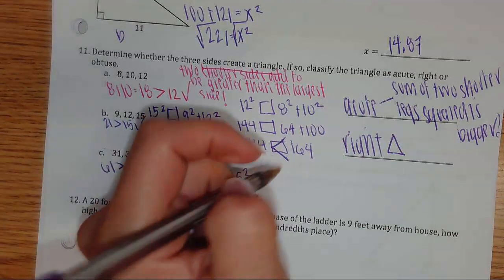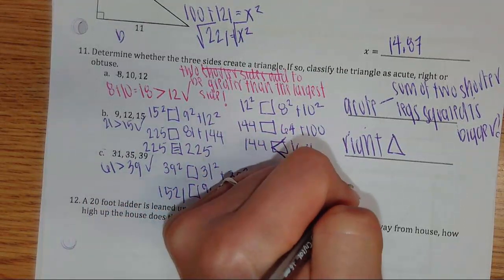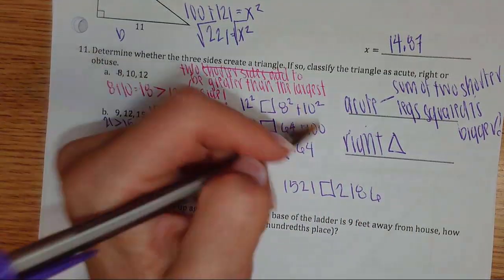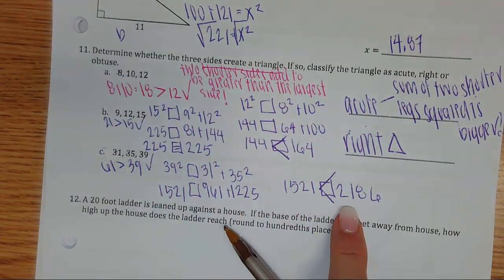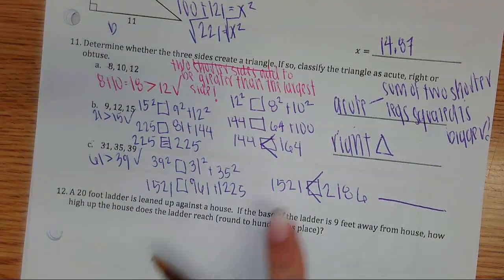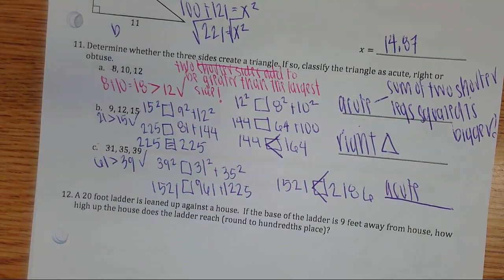All right, so when we add them together, we get 1521 and 2,186. Since this is bigger, this last one, which somehow that line disappeared, I didn't notice that, sorry, is going to be an acute triangle also.